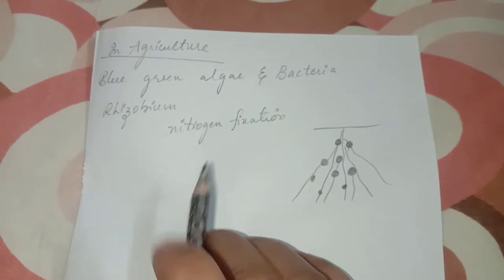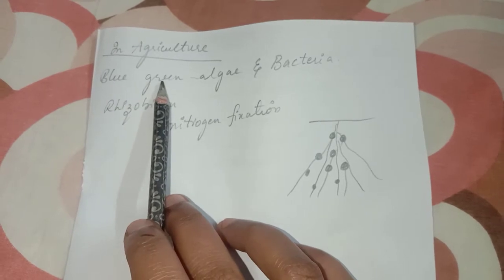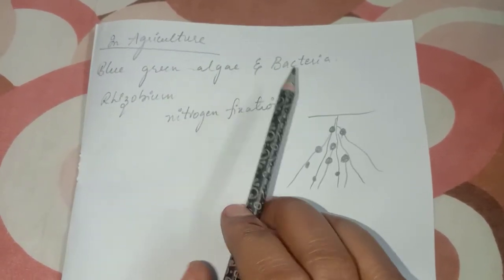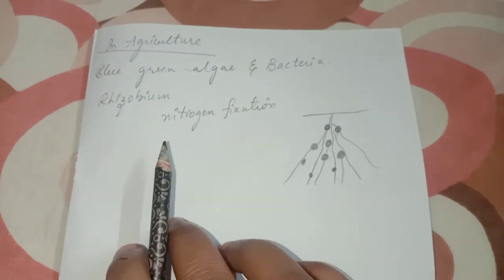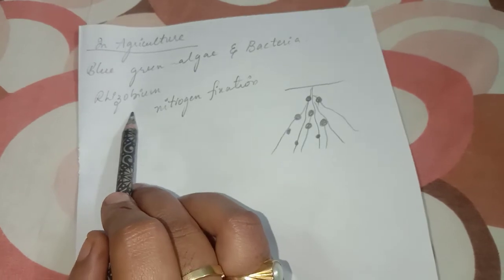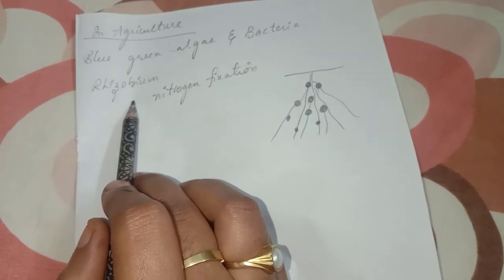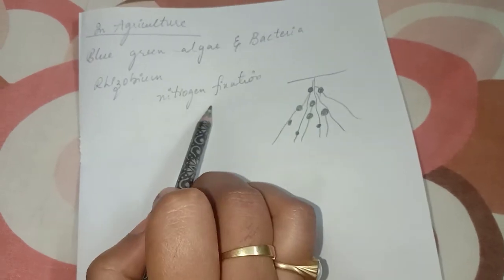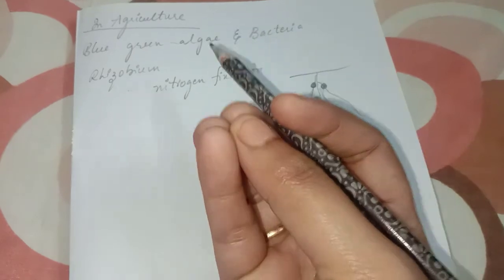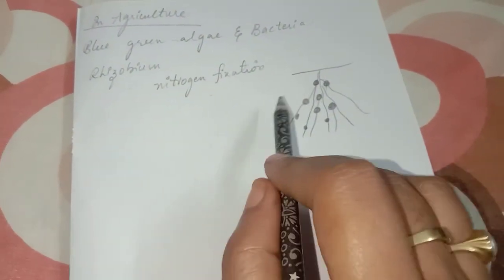Next one is agriculture. Microorganisms are also helpful in agriculture, where blue-green algae and bacteria such as Rhizobium, which we already learned about in the previous chapter, help in fixing atmospheric nitrogen, thereby increasing soil fertility. So these microorganisms are responsible for biological nitrogen fixation, which I showed you here.